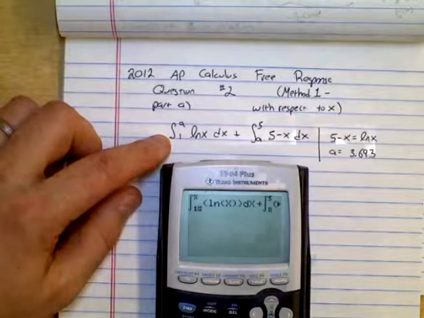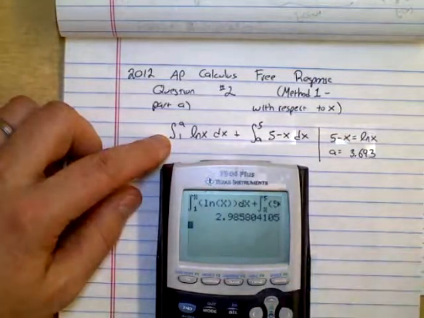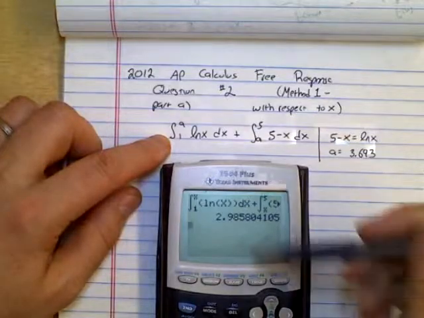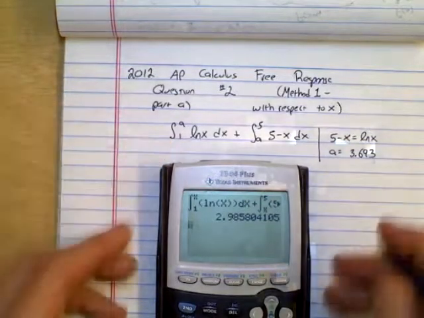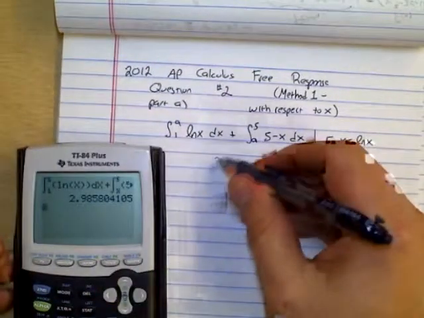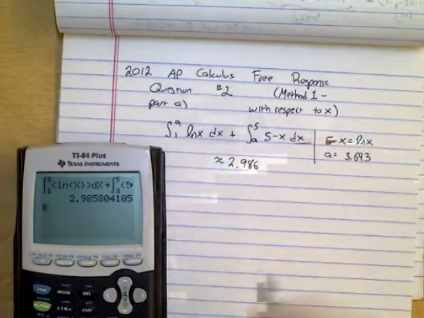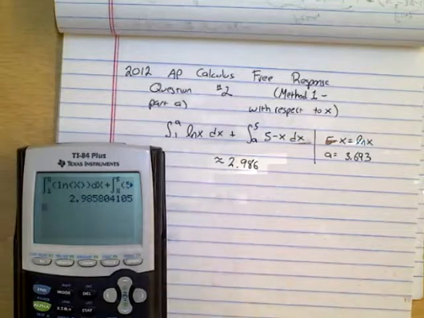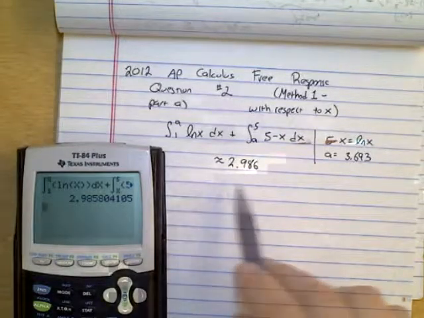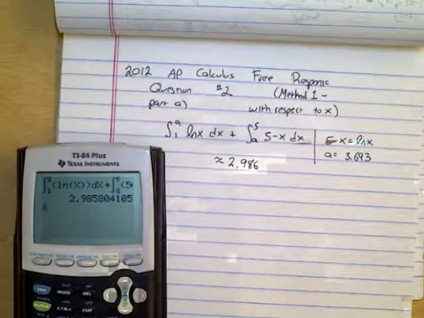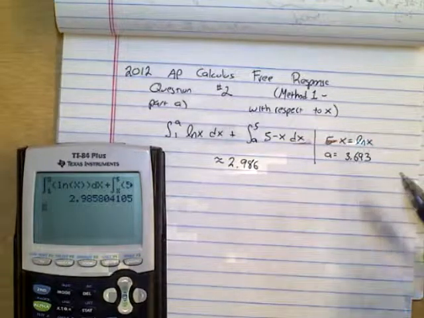So this pair of integrals should give me that total area. So I can just hit enter, and it tells me it's about 2.986. So we can say this is approximately equal to 2.986. Remember, we're using 3 decimal places for our AP response. We could just leave it 2.985. We can truncate instead of round. But that's our answer to part A using integration with respect to x.